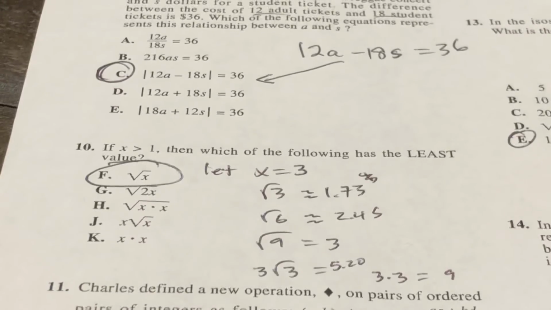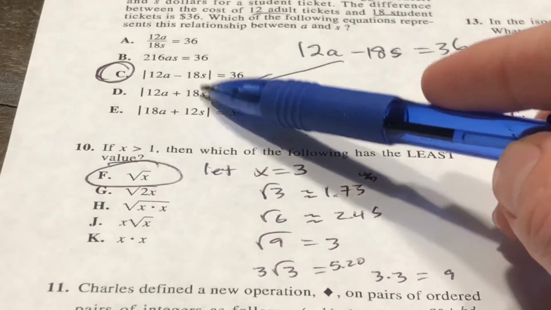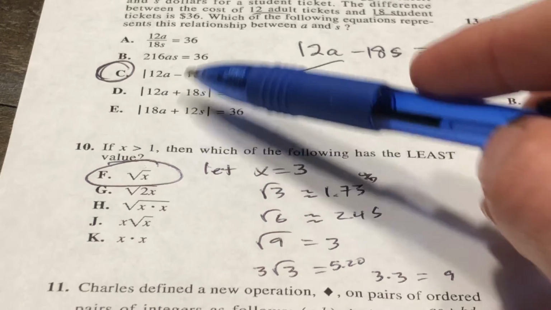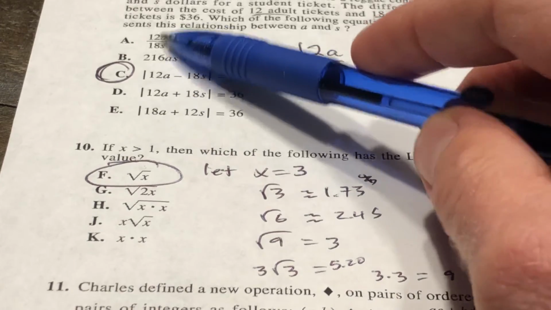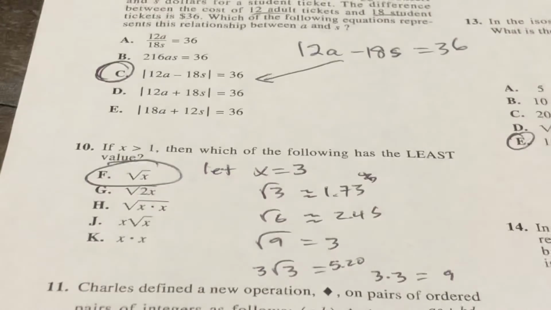All right, 10. Also, that's the only one that has a difference. Okay, that's the addition. That's not. That's division. It's got to be C.